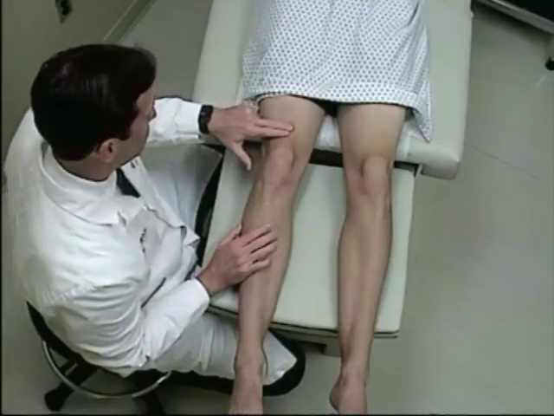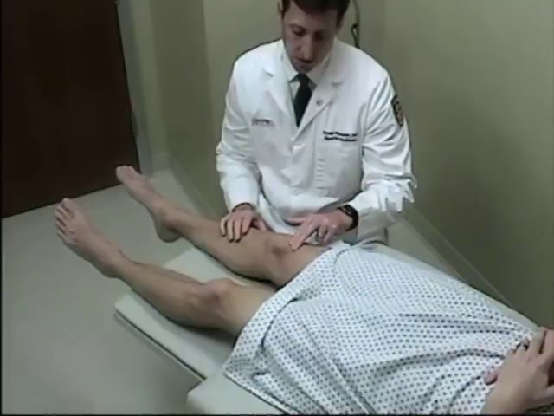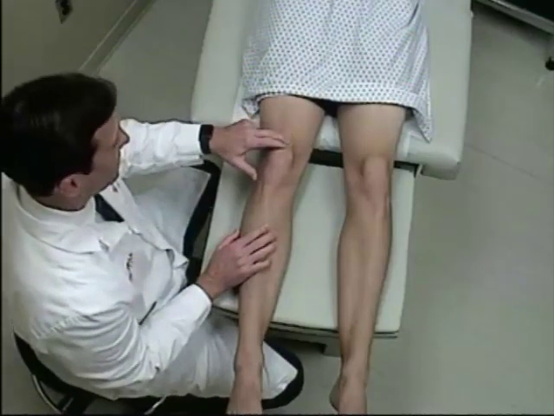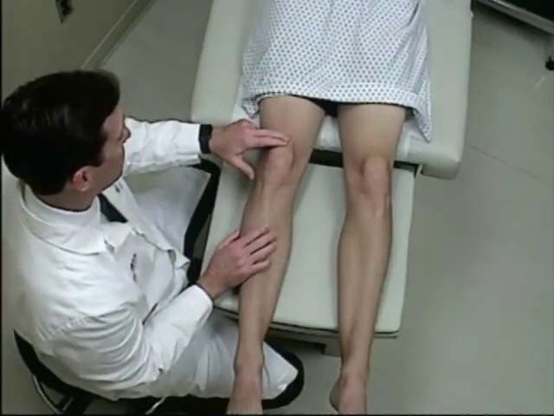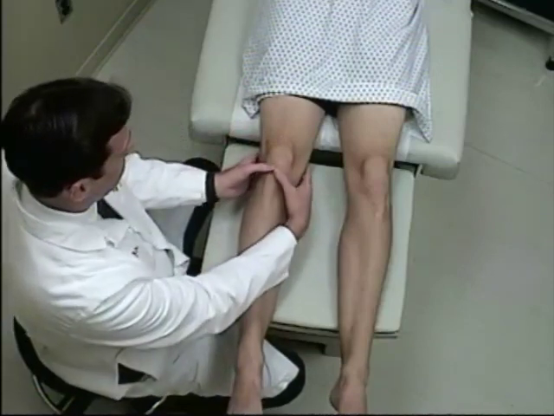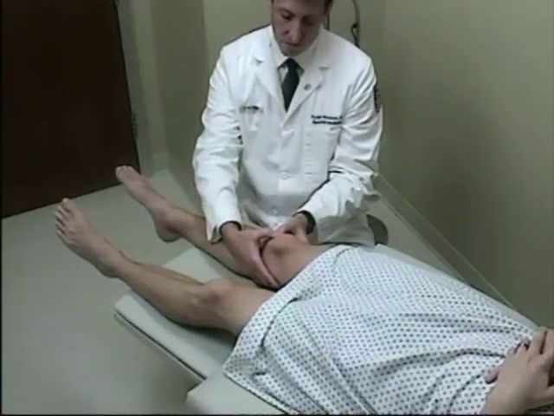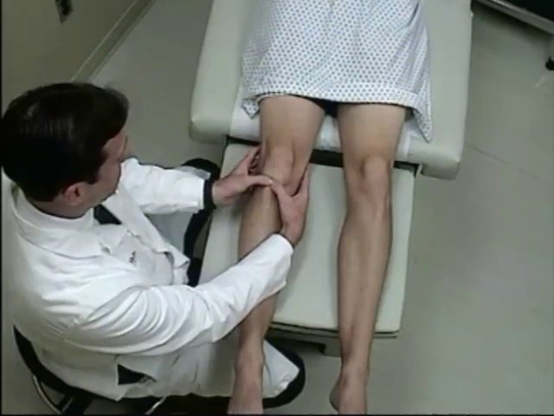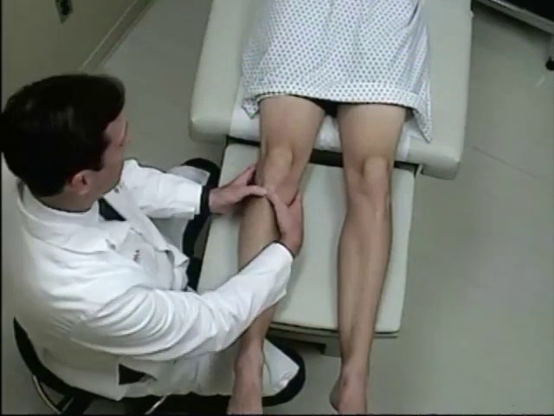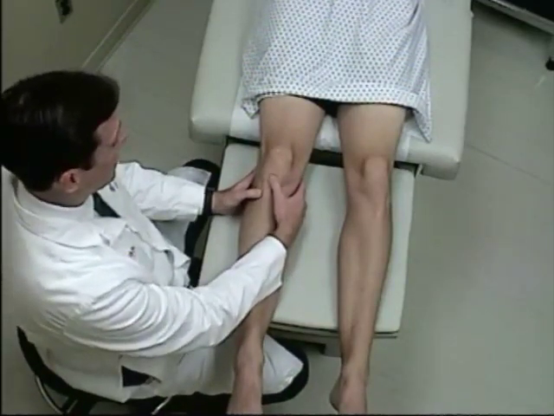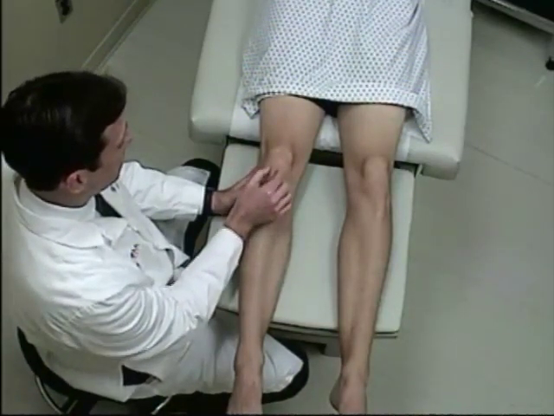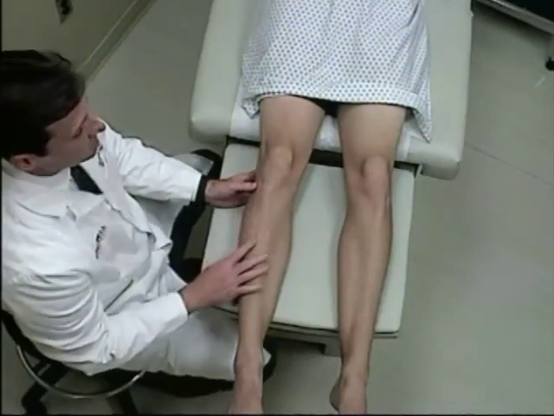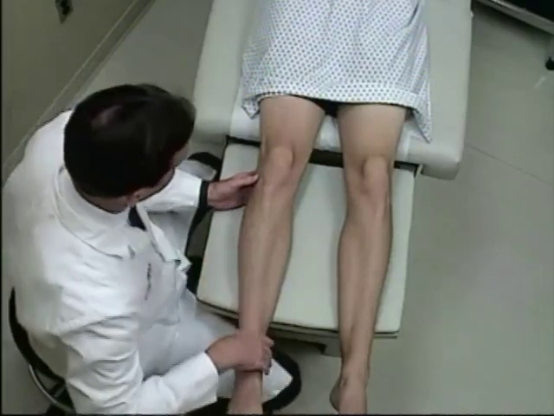Assessing down the quadriceps tendon, including its insertion on the top of the patella, assessing for any defect in this area or any tenderness, as well as the patellar tendon, so starting from the inferior pole of the patella and palpating down to its insertion on the tibial tubercle, again assessing for fullness, presence, or defects of the tendon, as well as any tenderness along the tendon there.